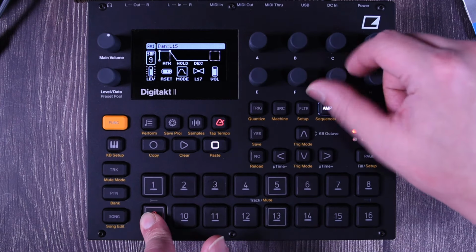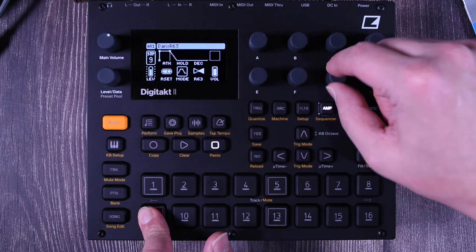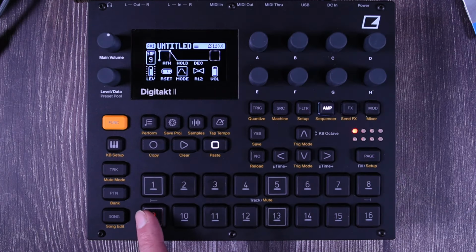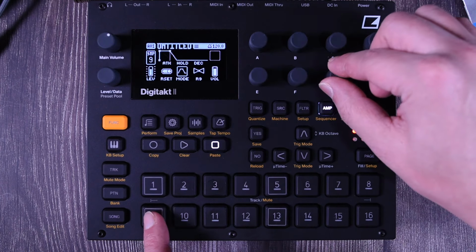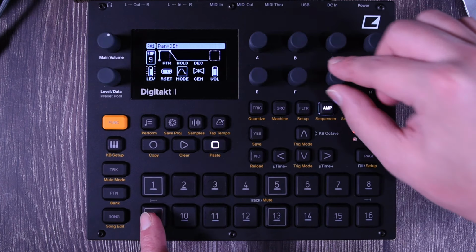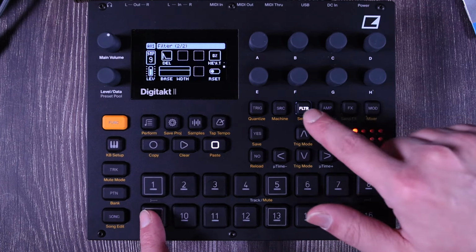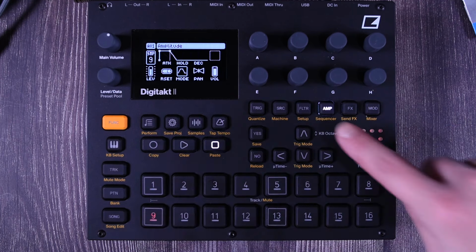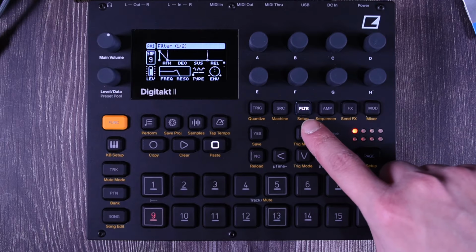Right, so then you have the panning. And this is just the panning. And then you have the reset. And the reset works just like the filter reset that we discussed a few moments ago. So if you want to know how the reset of the amp works, check the filter section.